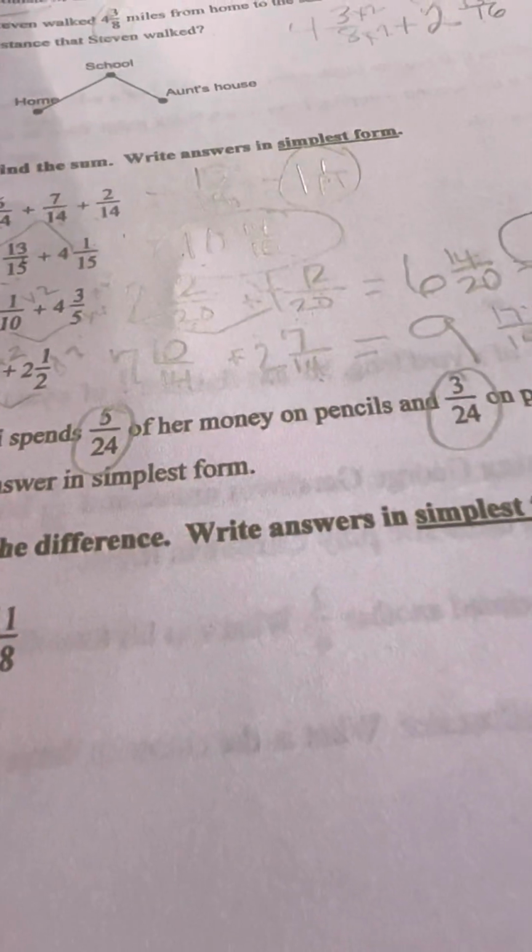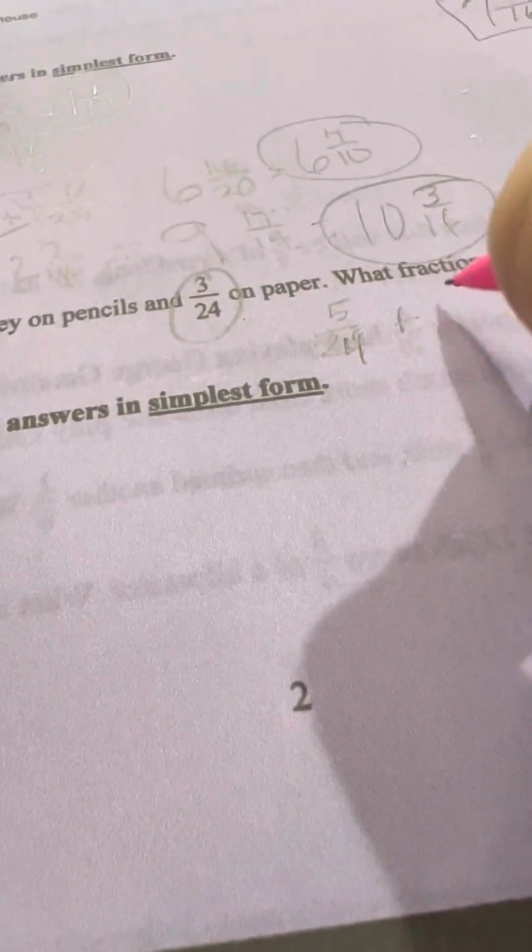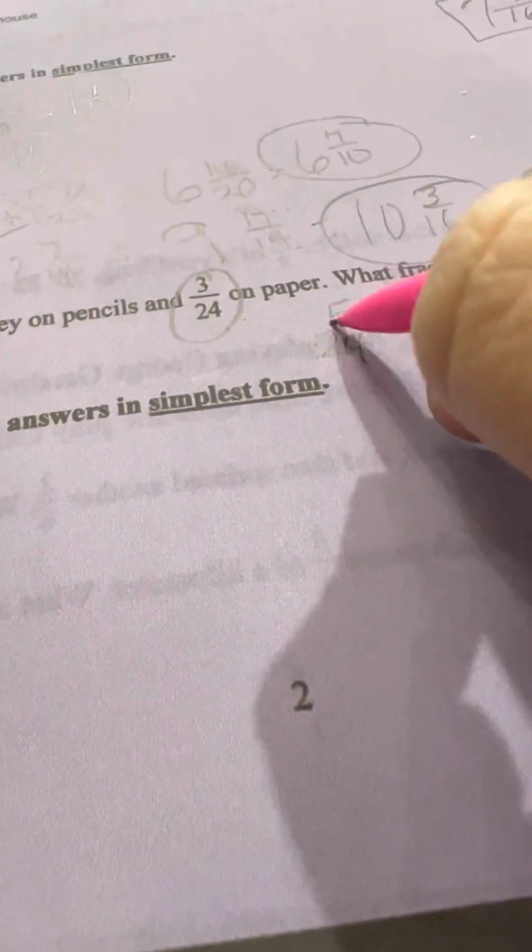Good. All right, 18. Jerry spends 5/24 of her money on pencils, 3/24 on paper. What fraction of her money does she spend? Give an answer. All right, so spent, and what's the total? So we've got 5/24. Man, these pencils are not getting along today. Plus 3/24. Very easy. 5 plus 3 is 8. We keep our common denominator on the bottom.